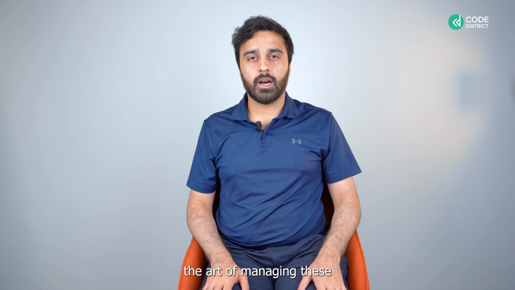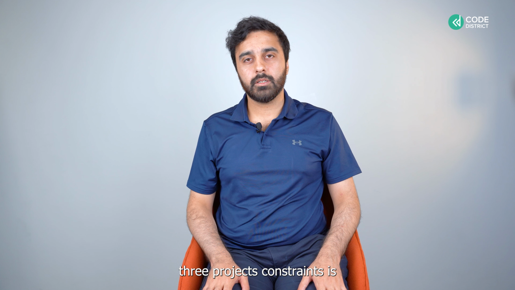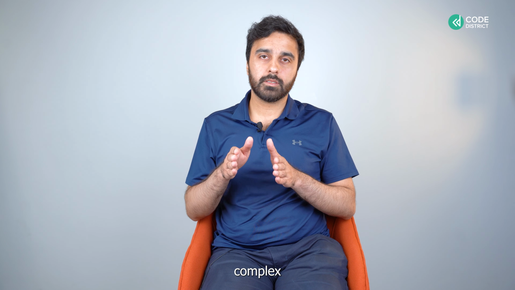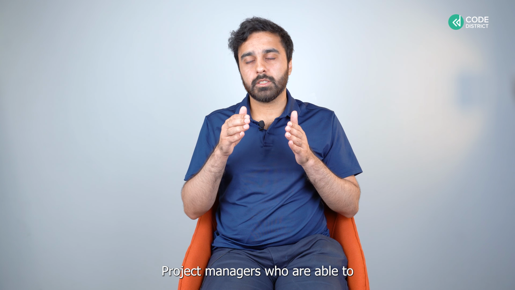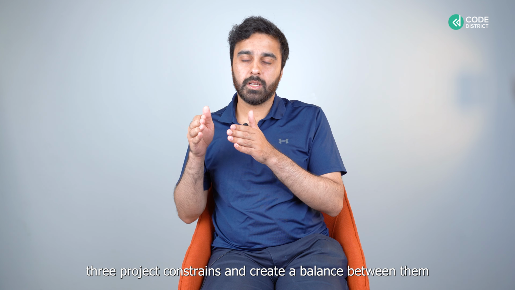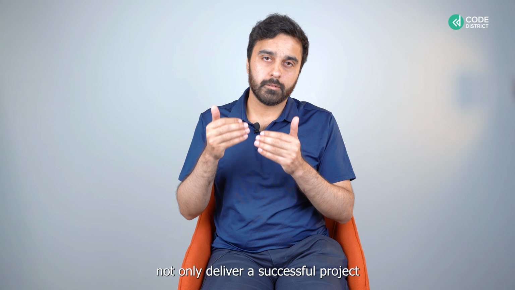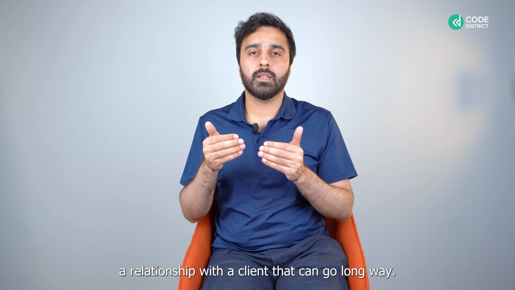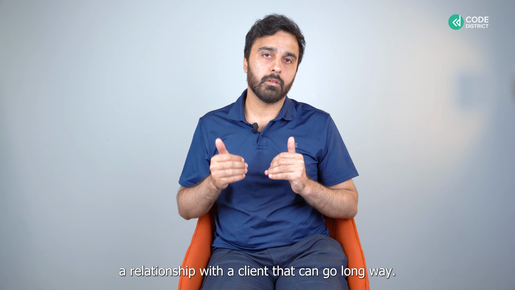In conclusion, the art of managing these three project constraints is complex but rewarding. Project managers who are able to navigate through these three project constraints and create a balance between them can not only deliver a successful project but can foster a relationship with the client that can go a long way.